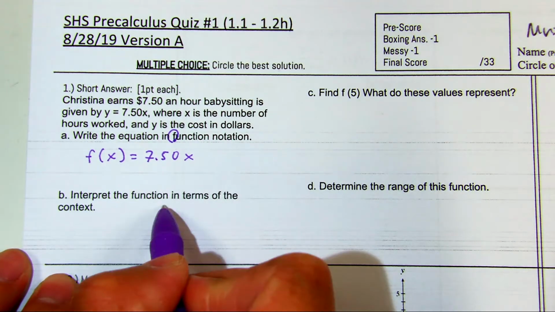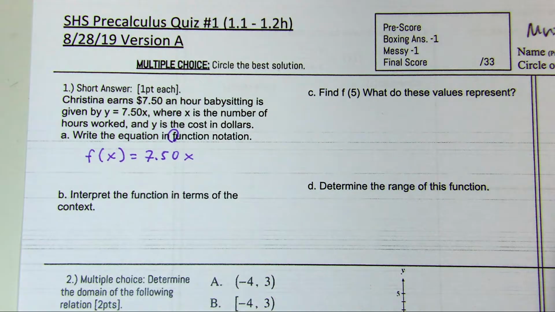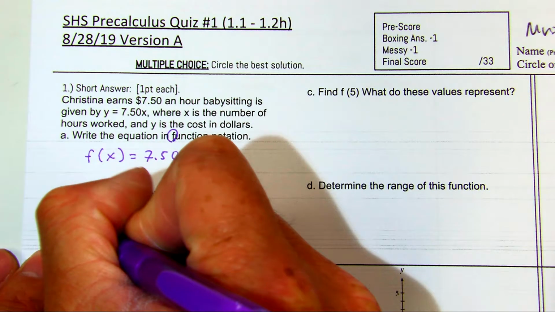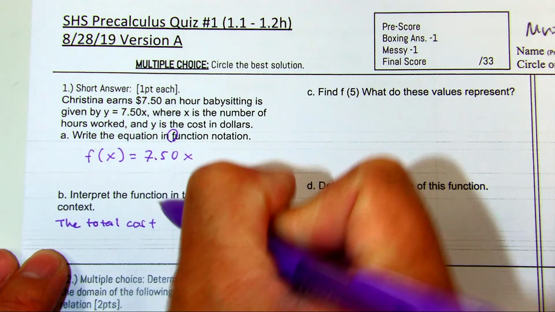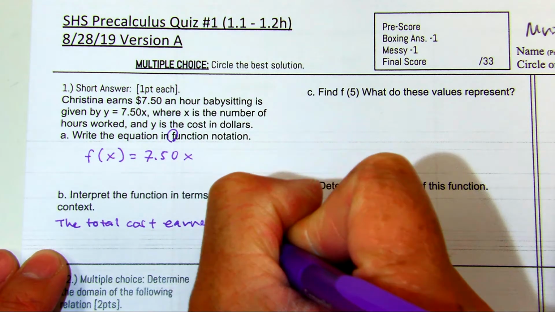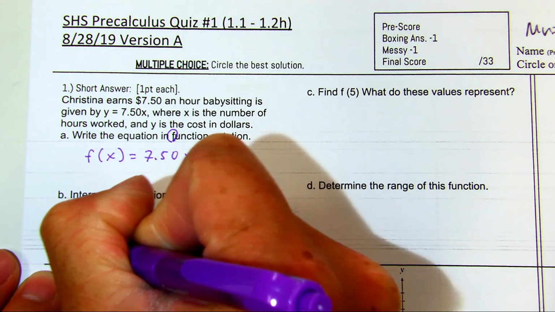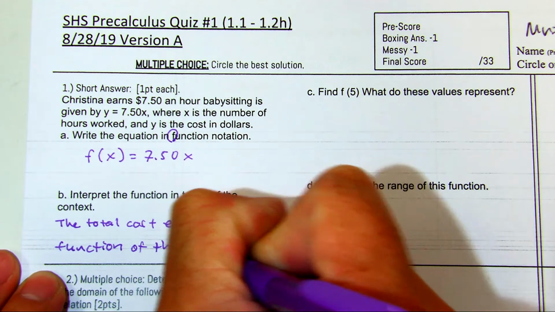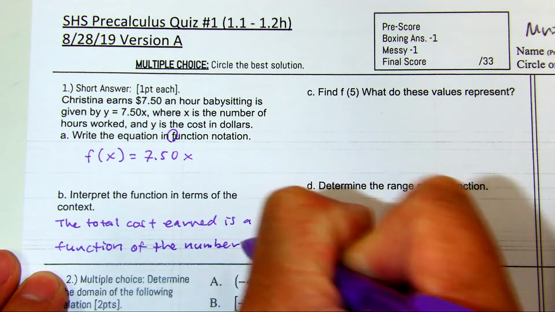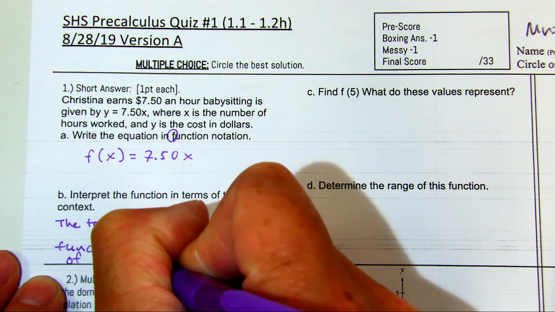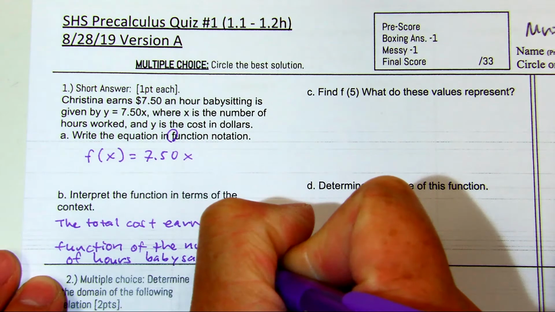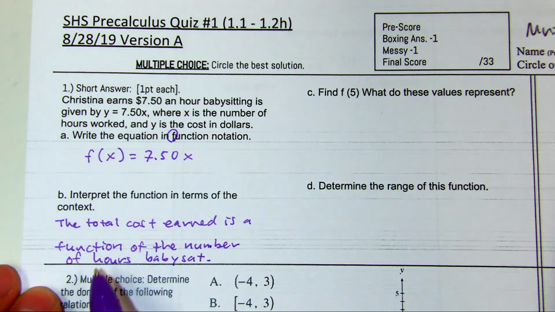Interpret the function in terms of the context. The total cost earned is a function of the number of hours babysat. I don't know. So more hours babysat means more total money earned.